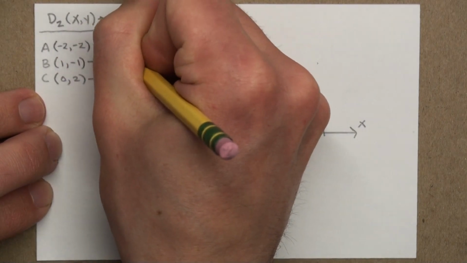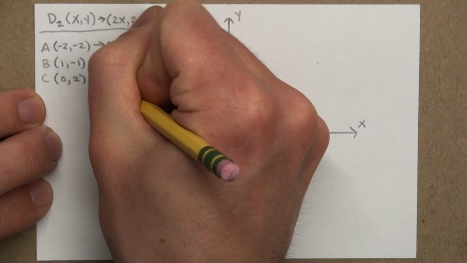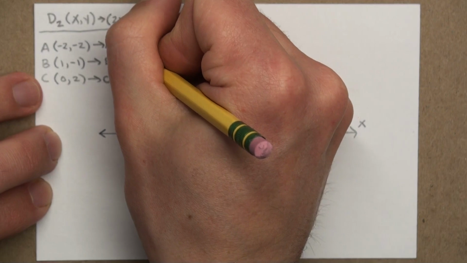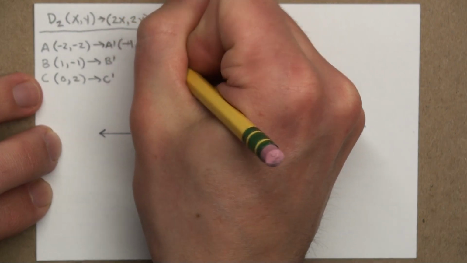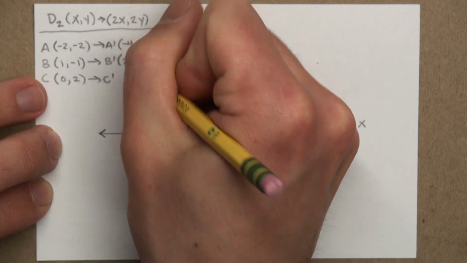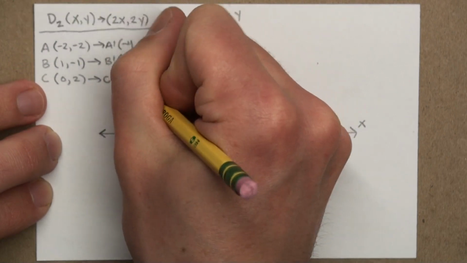So then I'm going to have an A prime, B prime, C prime of negative 4, negative 4, 2, negative 2, and 0, 4.